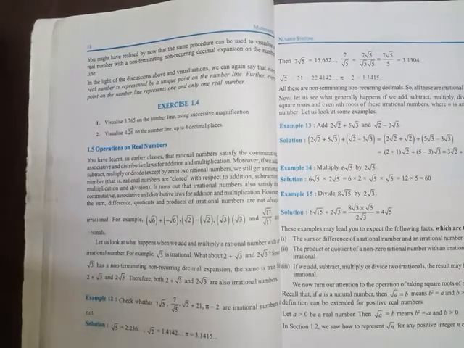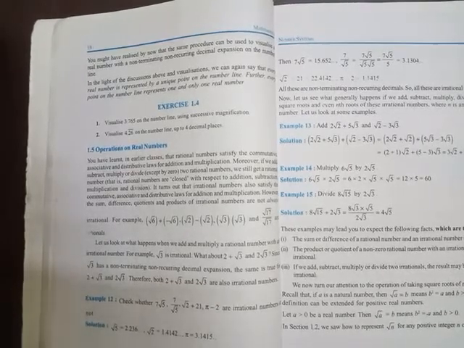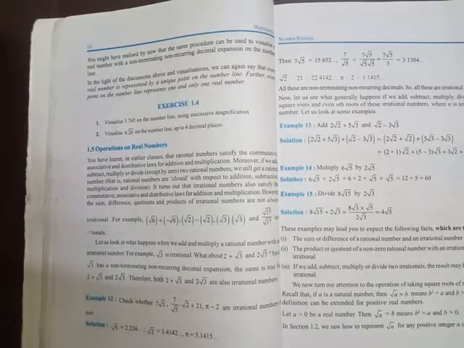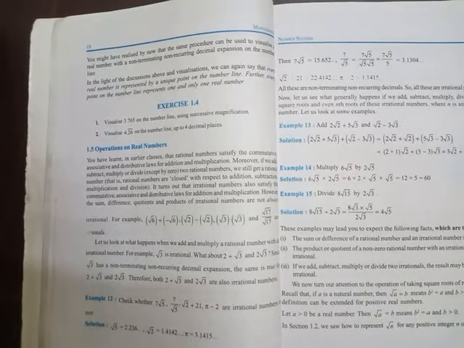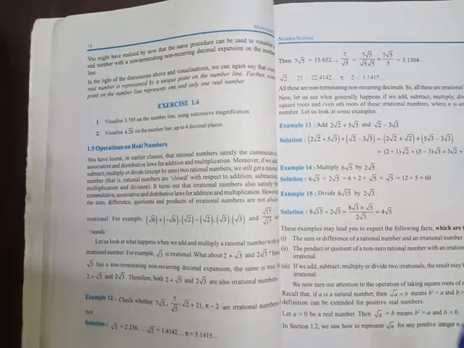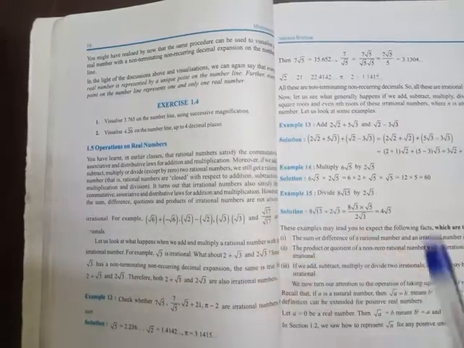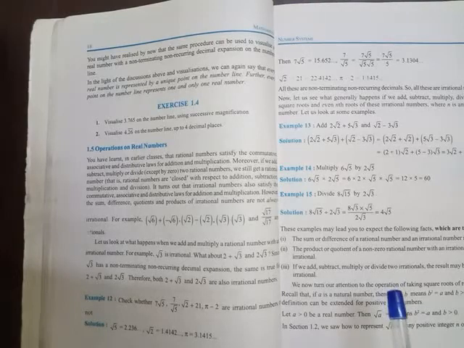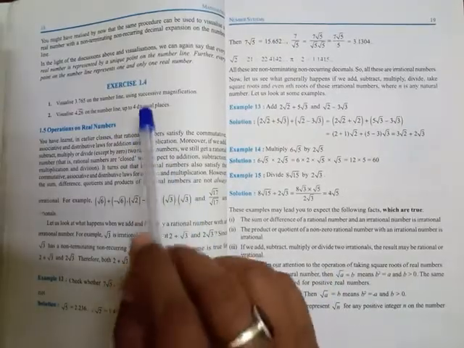There are only two questions in exercise 1.4. The first one is to visualize 3.765 on the number line using successive magnification, and the second is to visualize 4.26 bar on the number line up to 4 decimal places. These two questions we are going to solve now.